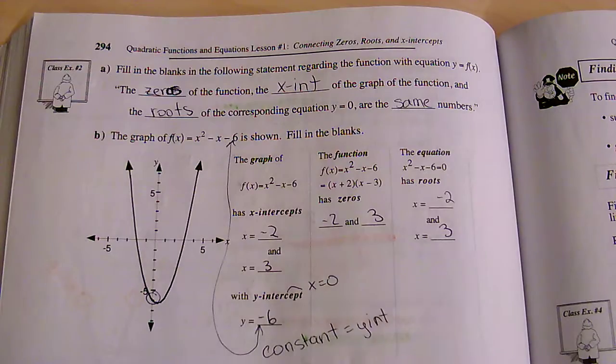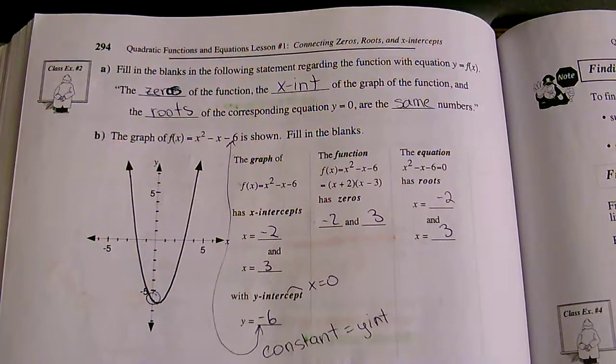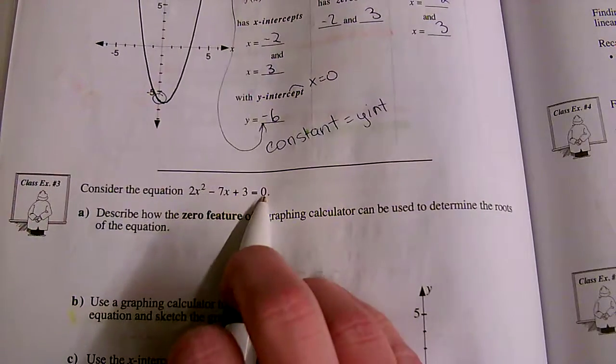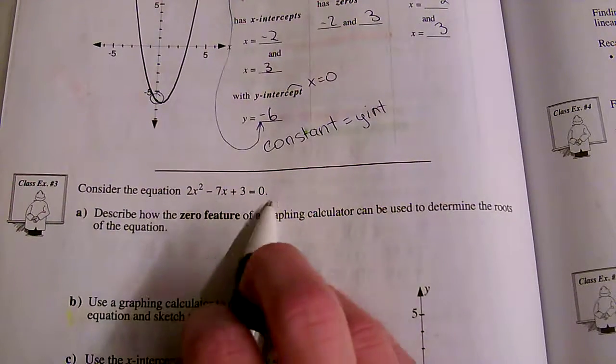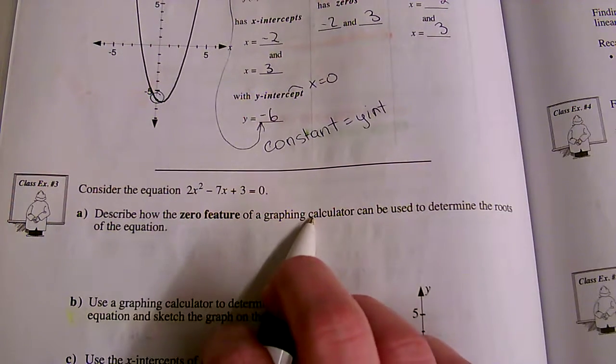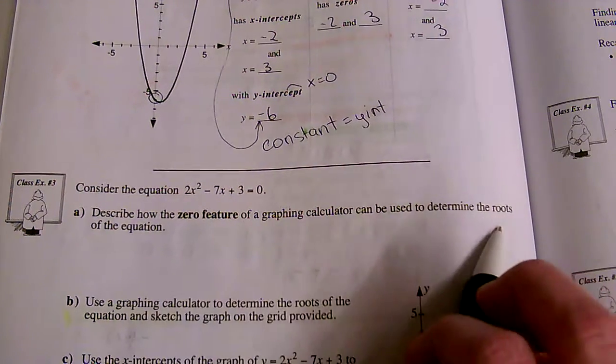All right, so let's look at a different example. Class example 3, we've got a new equation. Remember, equations are set equal to 0. Describe how the zero feature on the graphing calculator can be used to determine the roots of the equation.